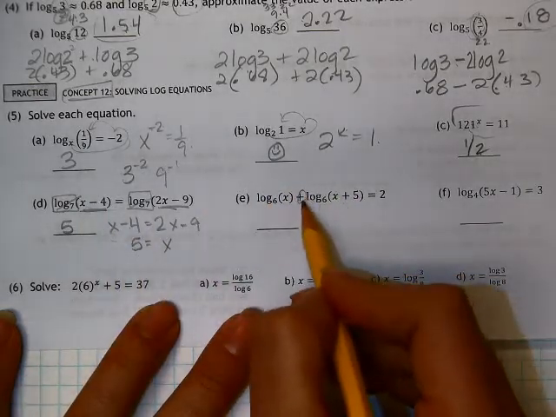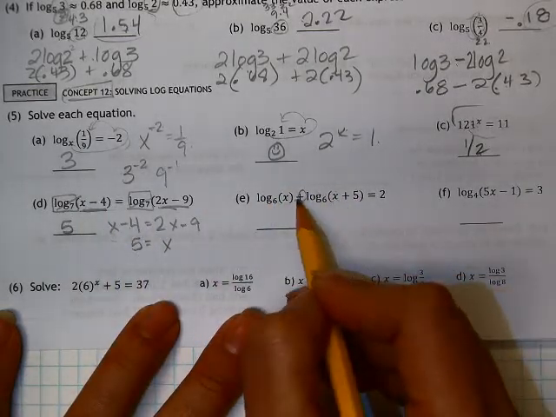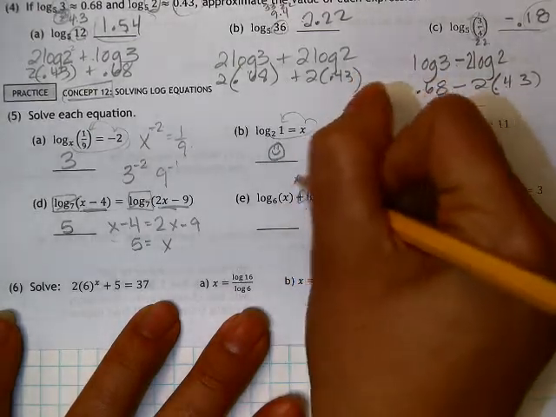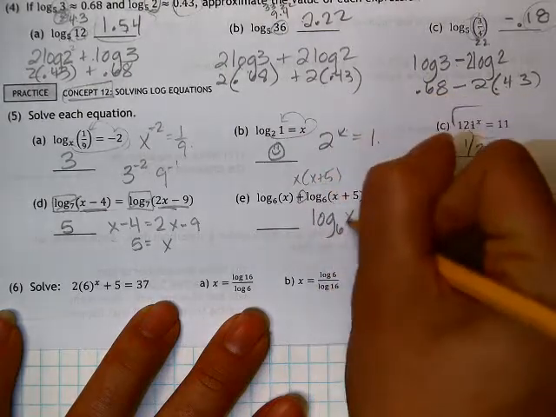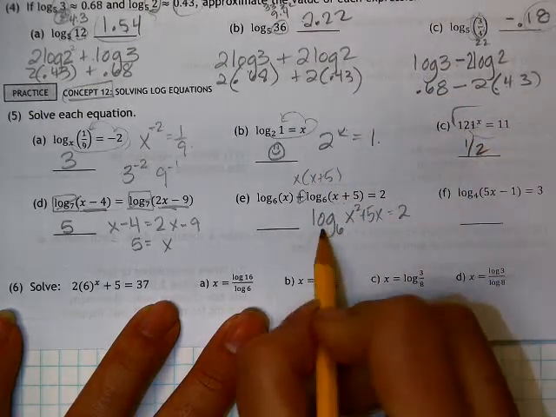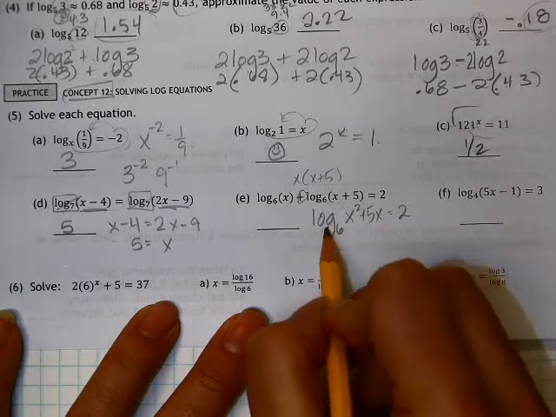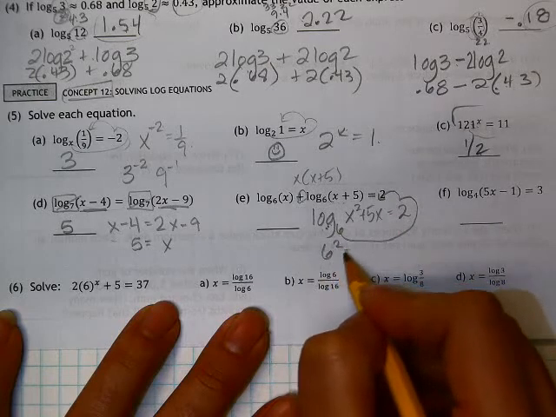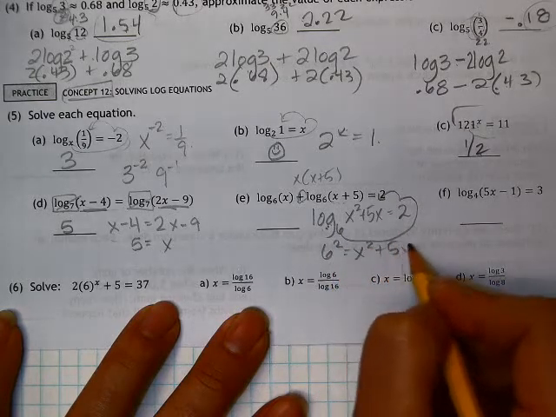This one here, I need to combine them. I need to put them together. So the plus means multiply. So we're going to do log base 6 of x times x plus 5. So I'm going to go ahead and do that. And if you only have one log, the only way to get over the log is to snail it. So we have 6 squared is equal to x squared plus 5x.